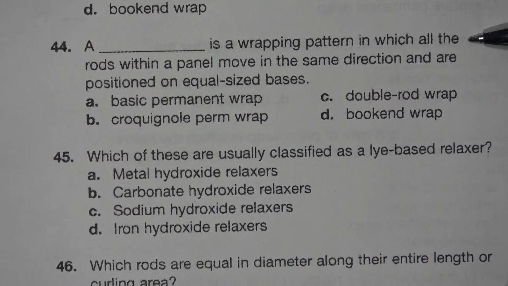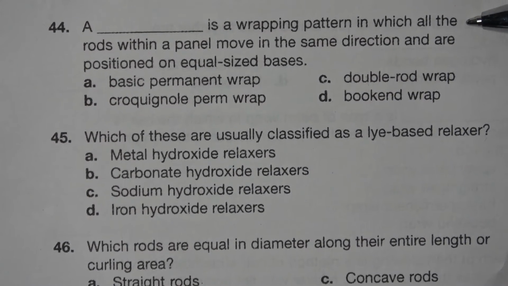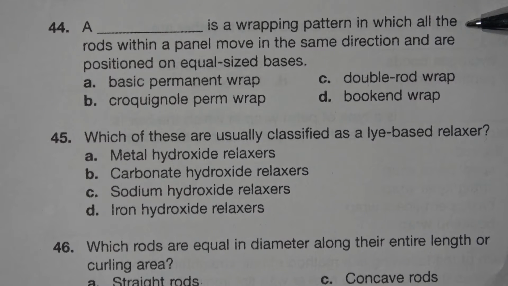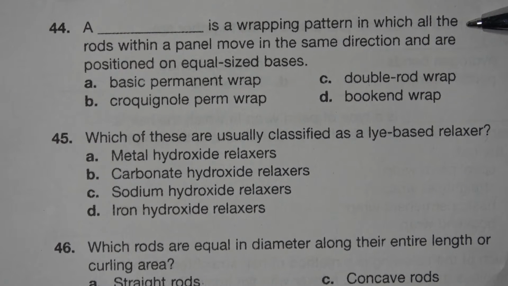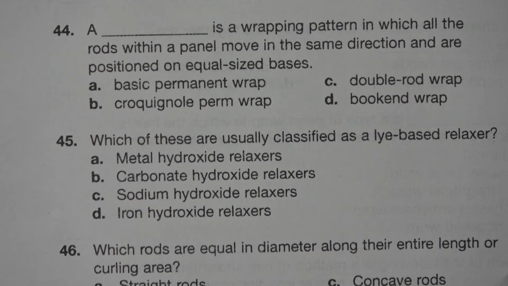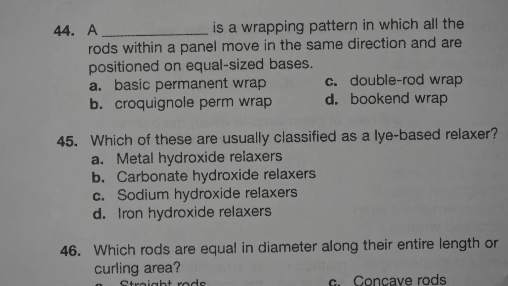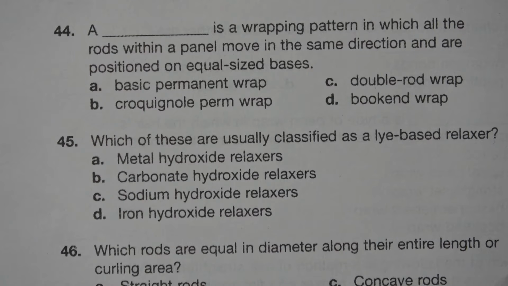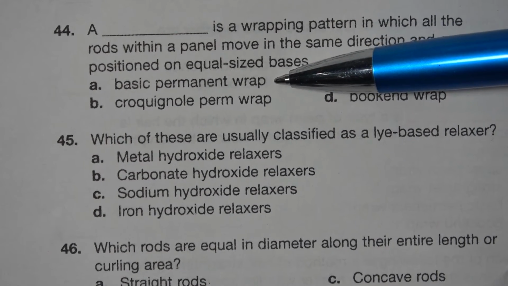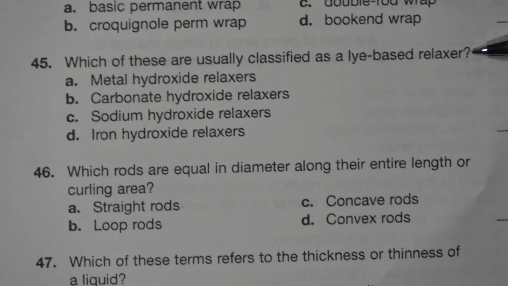Number 44. A blank is a wrapping pattern in which all the rods within the panel move in the same direction and are positioned on equal size bases. Is it A, basic permanent wrap, B, croquignole perm wrap, C, double rod wrap, or D, bookend wrap? And your correct answer is A, basic permanent wrap.